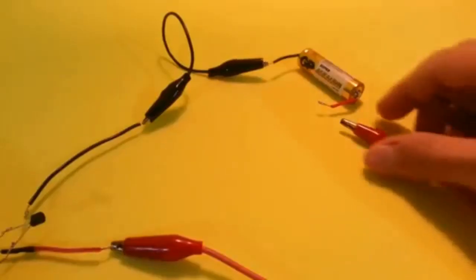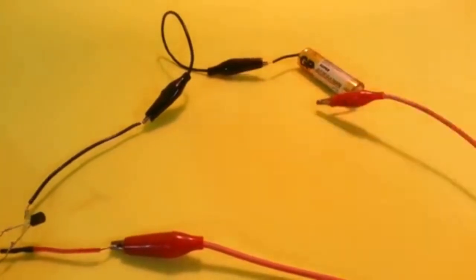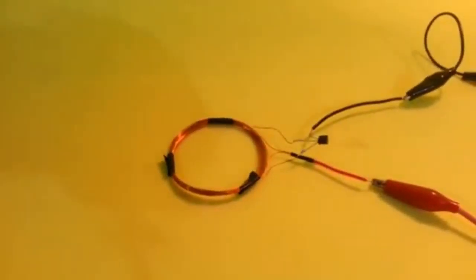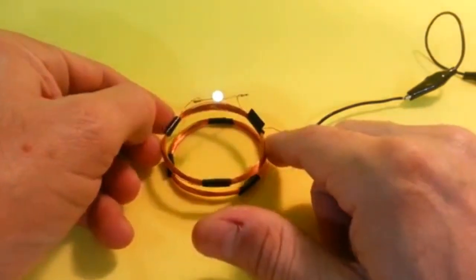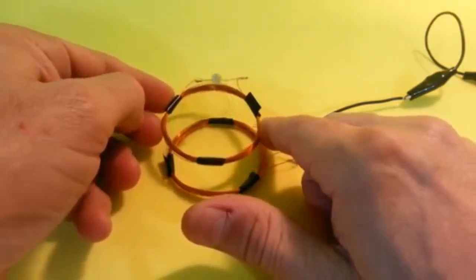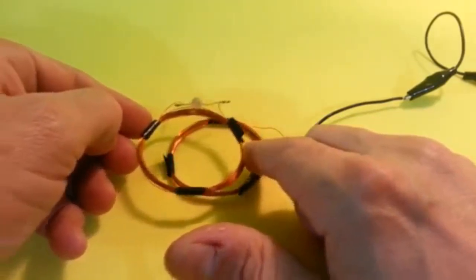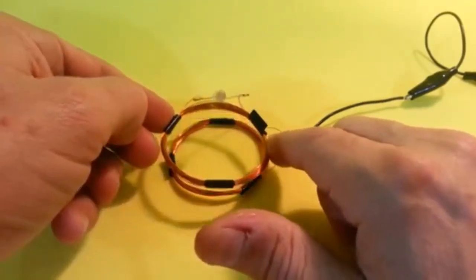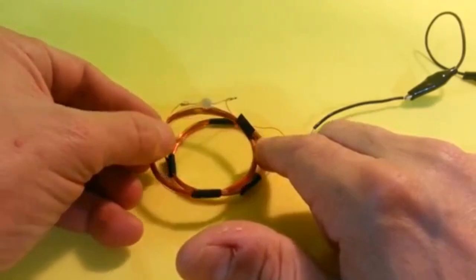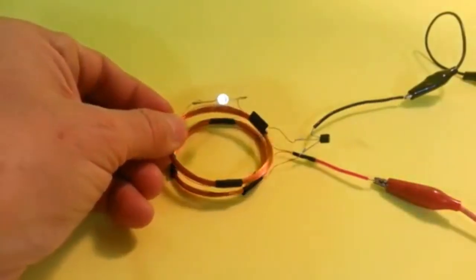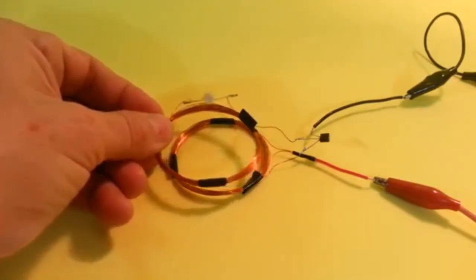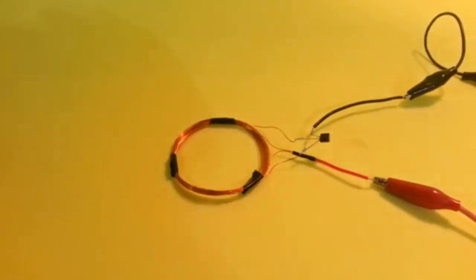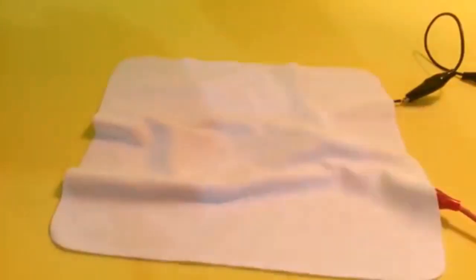Okay, complete the circuit to make a magnetic field around the emitter coil. Then move the receiver coil toward the emitter coil. As you can see, when the receiver coil is placed within the magnetic field produced by the emitter coil, it will cause an electric current to flow through it and light up the LED. This is because the magnetic field has transferred electric power from one coil to the other coil.